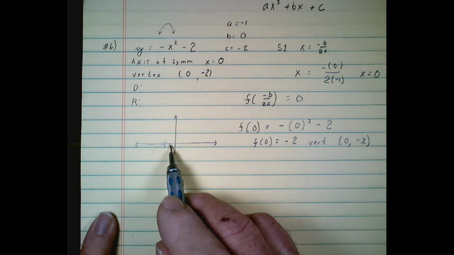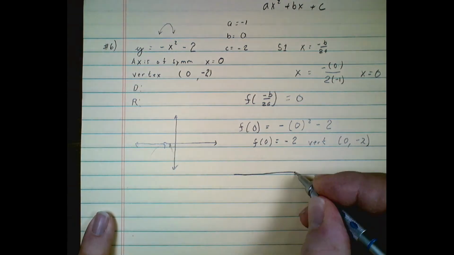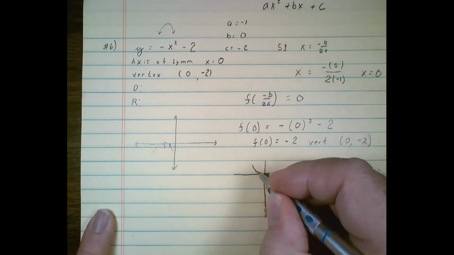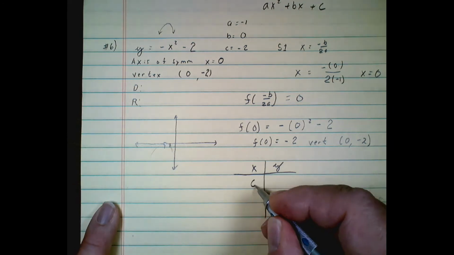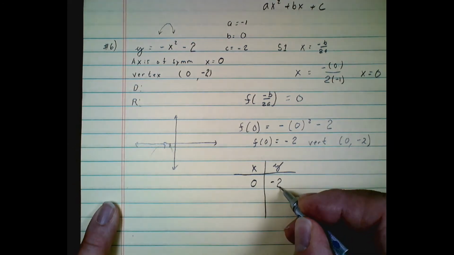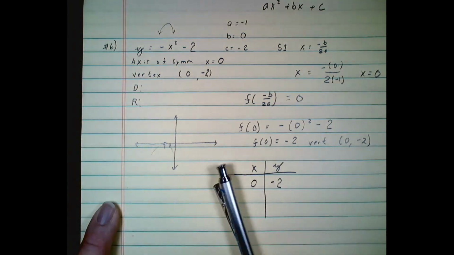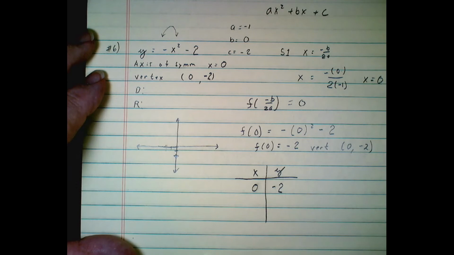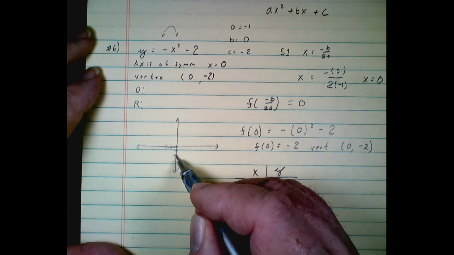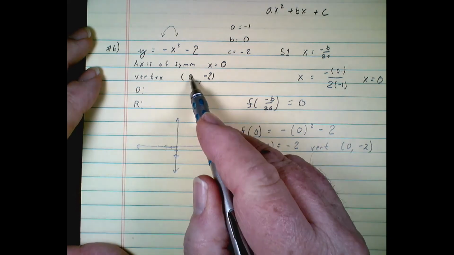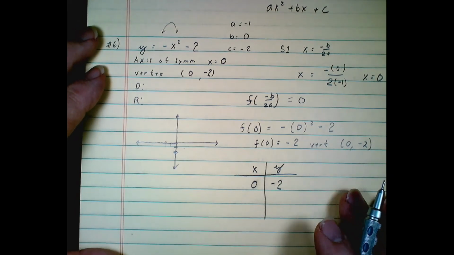Now I'm thinking we can probably use a 1 and a 0. So I'm going to plug those into my t-chart, x and y. I'm going to start at my vertex. I've got something wrong here. All right, I found my mistake. I had the vertex wrong. I wanted 0, negative 2. So x is 0, y is negative 2. So I fixed that. So fix that on your graph.